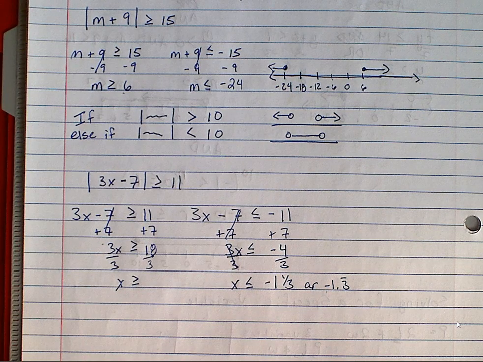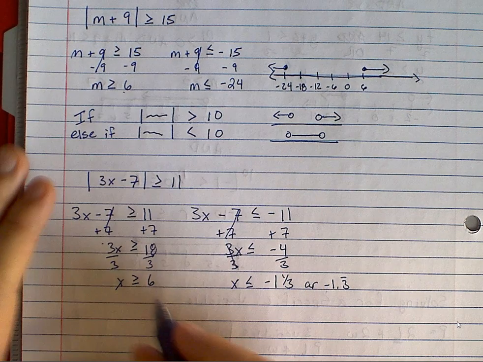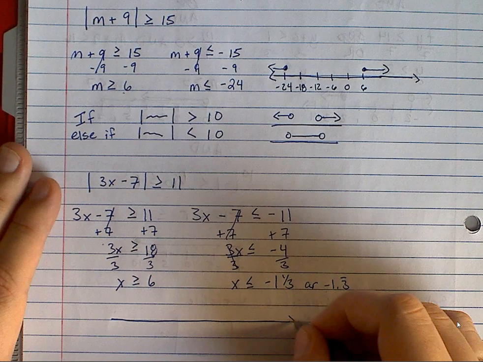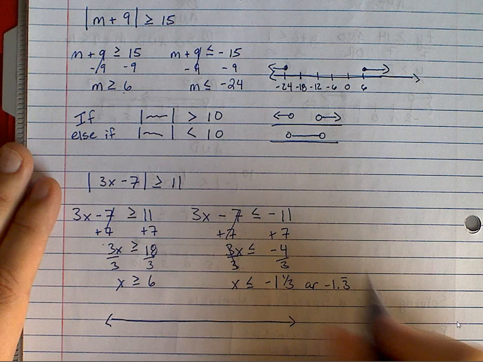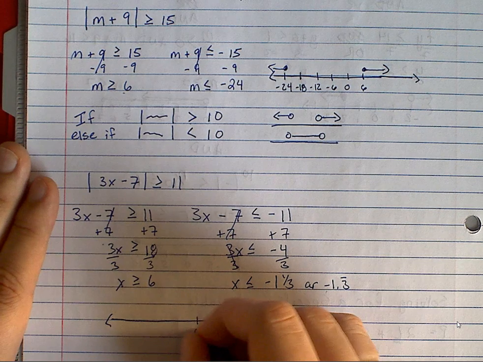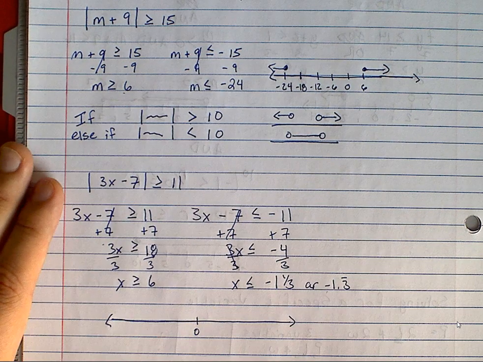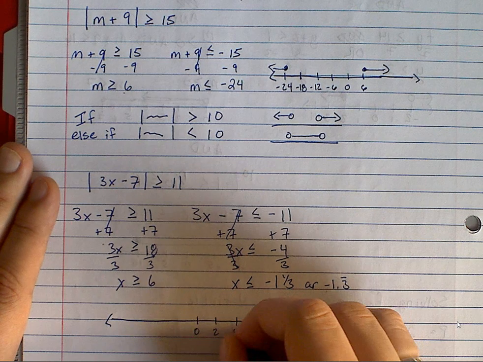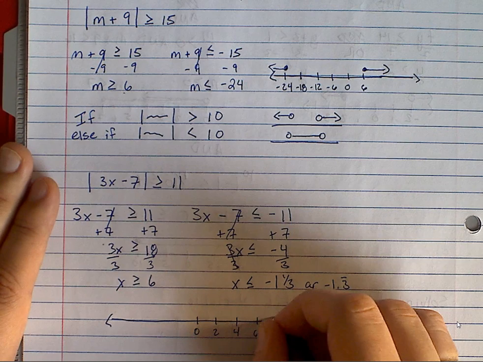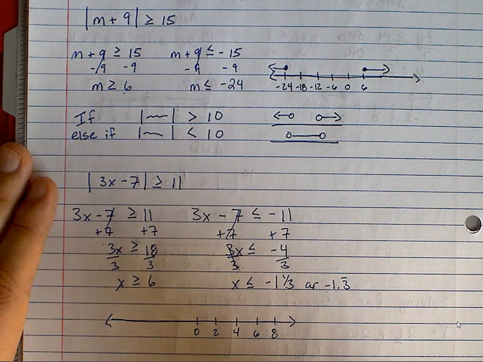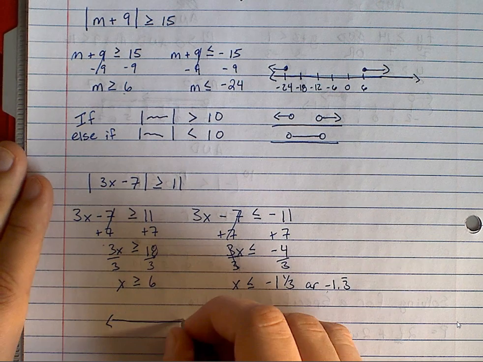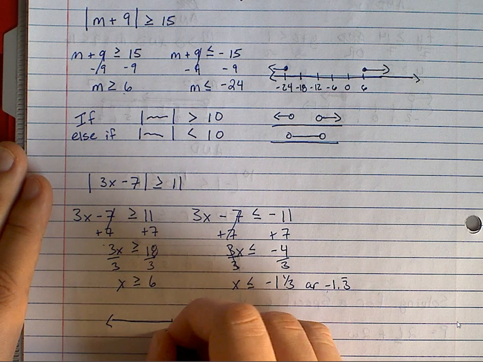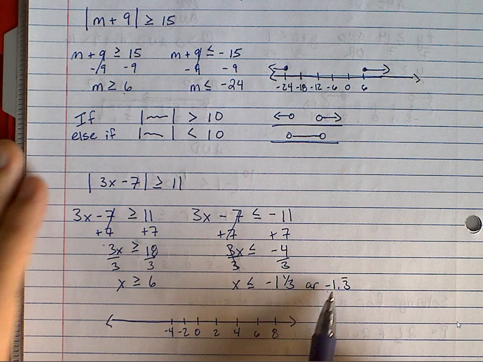6. So if you're going to graph this now, you're going to have both 6 and negative 1 and 1/3. So I'm going to put 0 kind of here. I'm going to count by 2s, because why not? We'll go 2, 4, 6, we'll go up to 8. We'll go negative 2, negative 4. Now, negative 1 and 1/3, I'm going to have to kind of eyeball it.